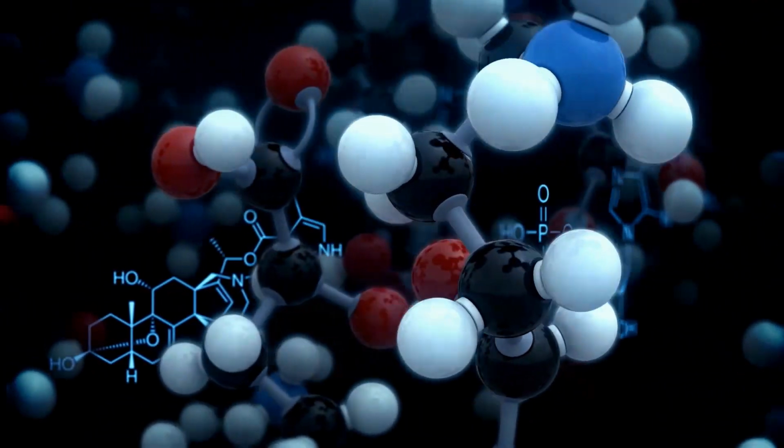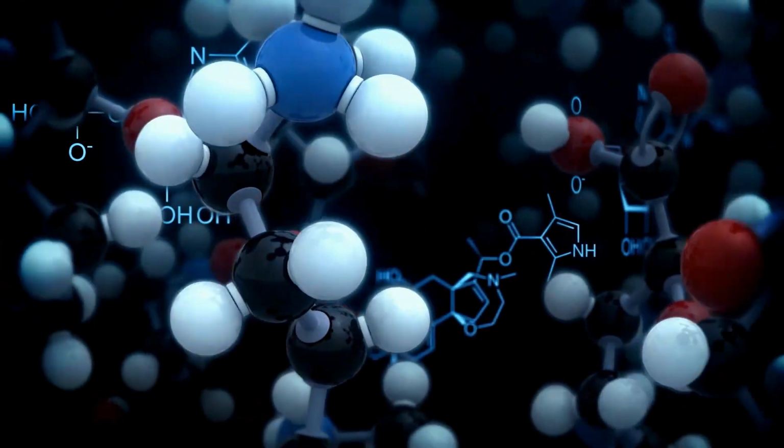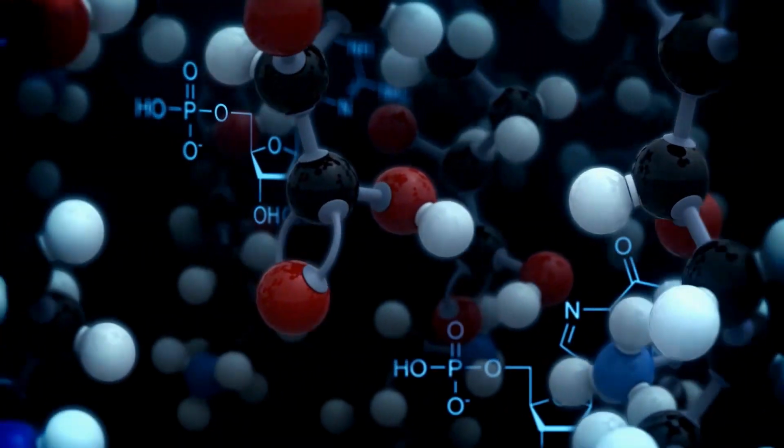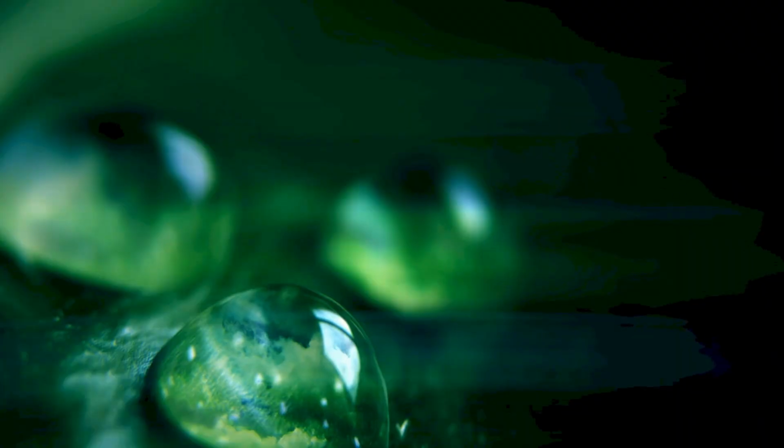And there you have it. Chemical bonds are the building blocks of life, holding together molecules essential for the functioning of living organisms. Without them, life as we know it would not be possible.